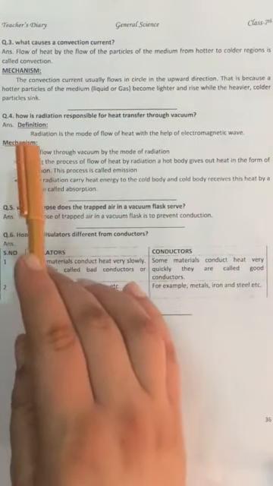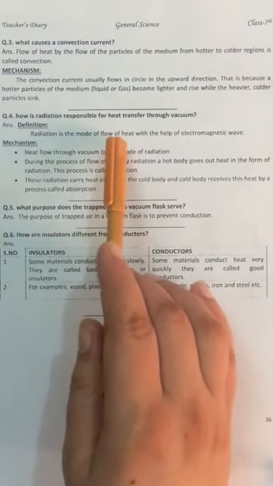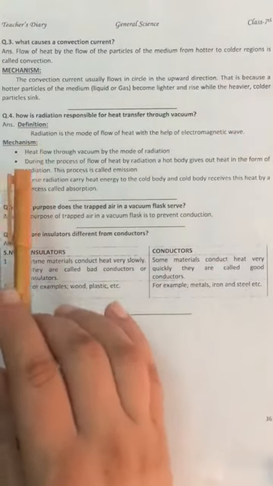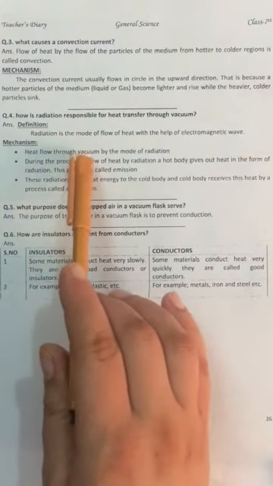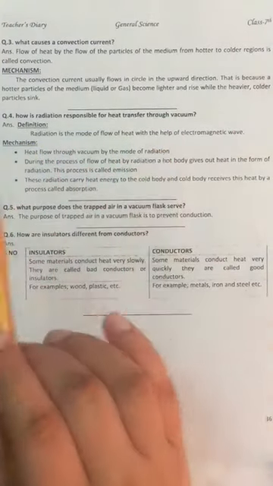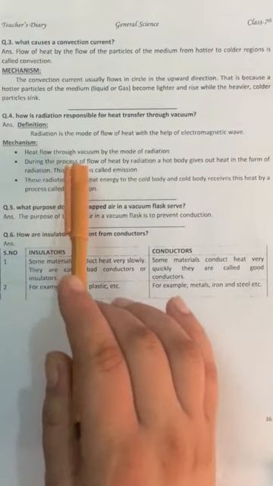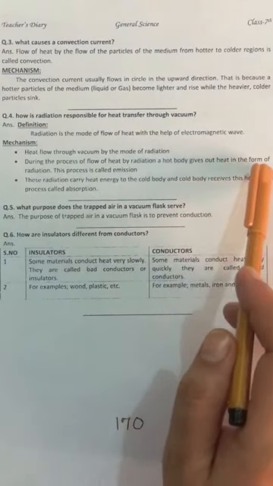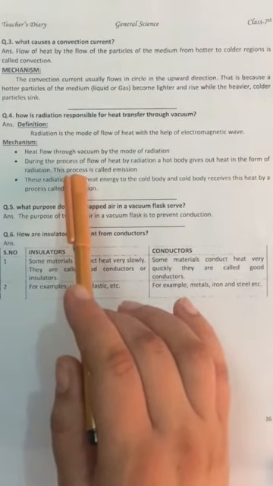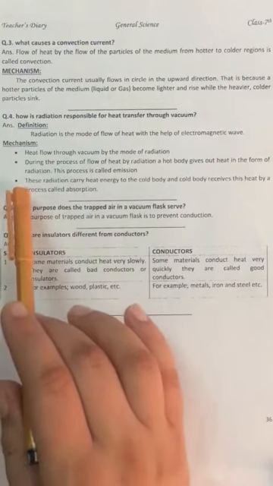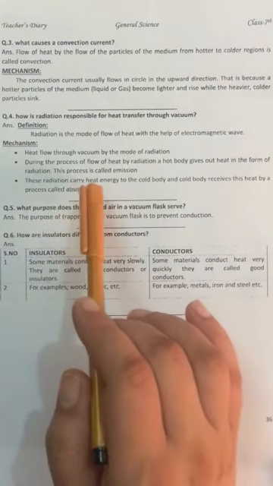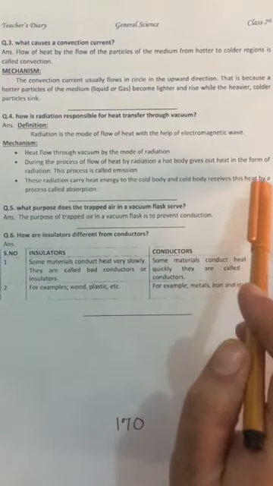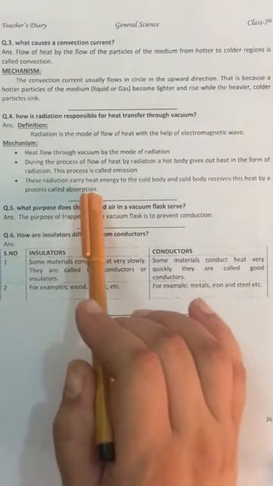Answer, definition. Radiation is the mode of flow of heat with the help of electromagnetic waves. Mechanism, heat flows through vacuum by the mode of radiation. Number 2, during the process of flow of heat by radiation, a hot body gives out heat in the form of radiation. This process is called emission. Number 3, these radiations carry heat energy to the cold body and the cold body receives this heat by a process called absorption.